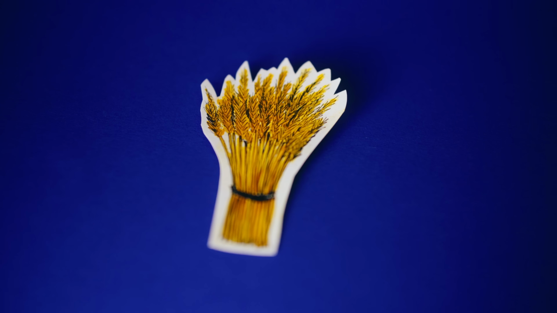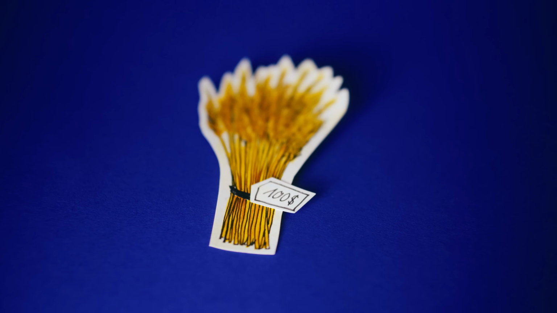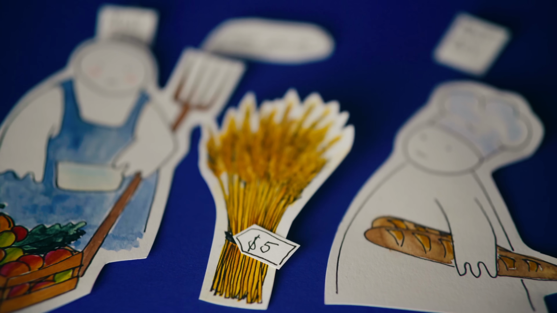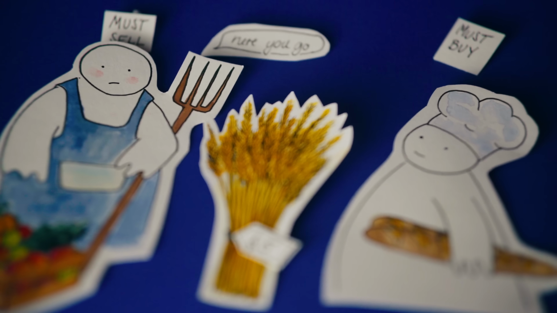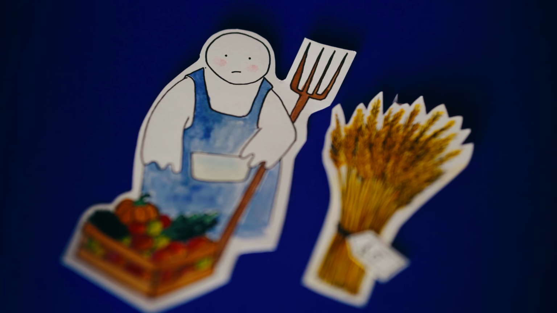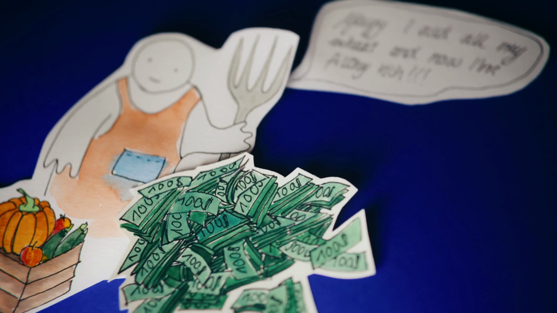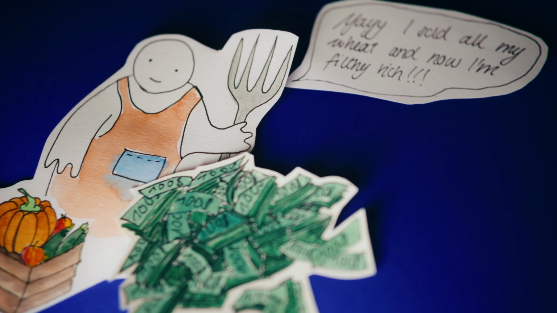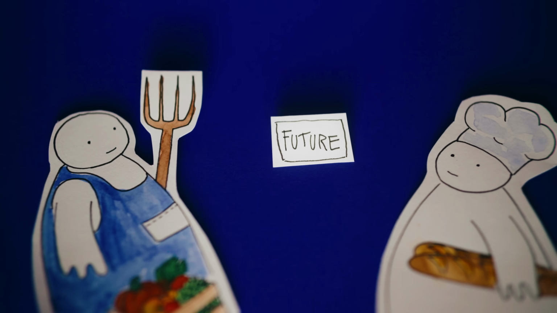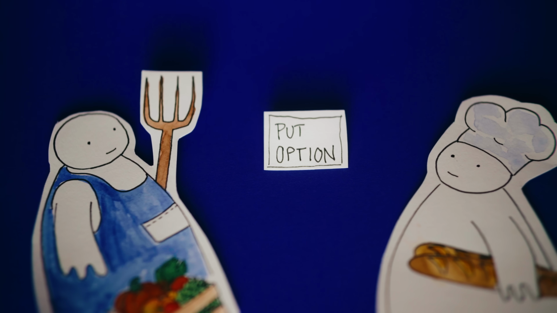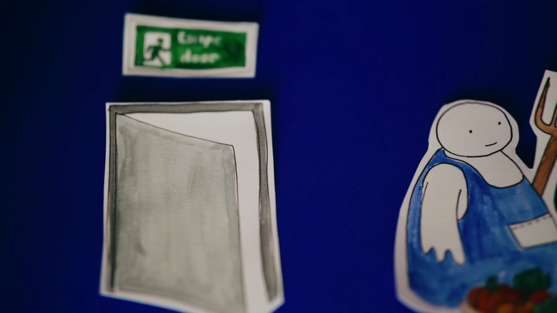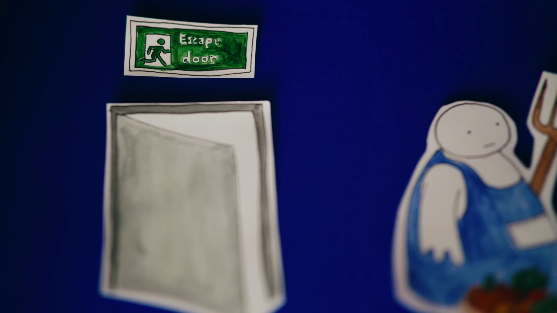Even if the price of wheat bushels had gone up to $100 per wheat bushel, the farmer would still have to sell his wheat bushels to the baker for $5, which obviously is kind of frustrating for the farmer, as all his farmer friends now get to sell their wheat at $100, and only he has to sell his wheat at $5. But if instead of a futures contract, they had signed an options contract, more specifically a put option, there would be an escape door for the seller, which in this case is the farmer.